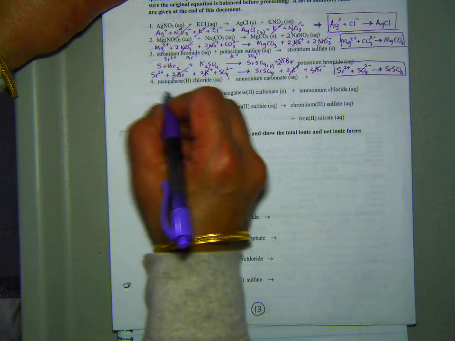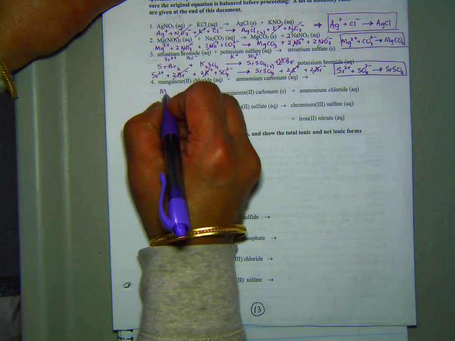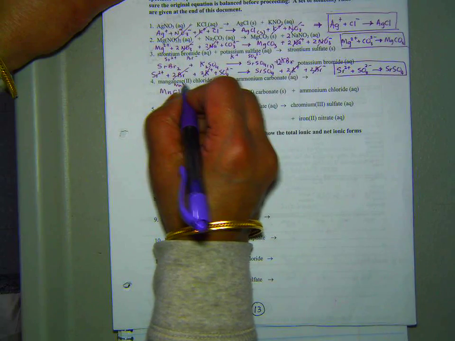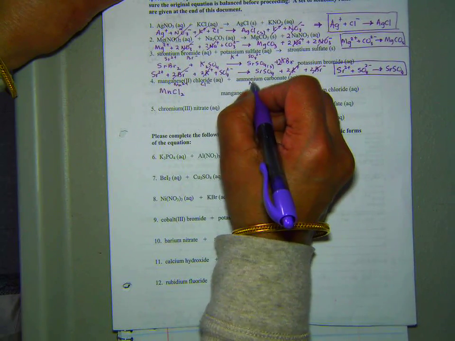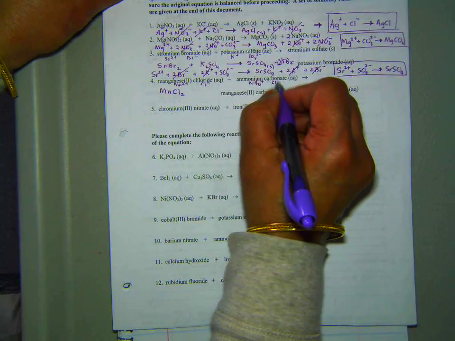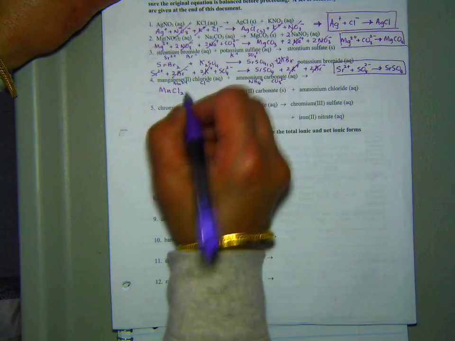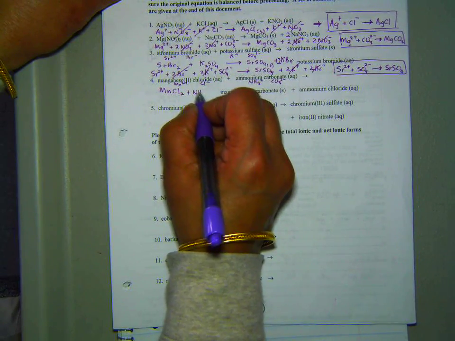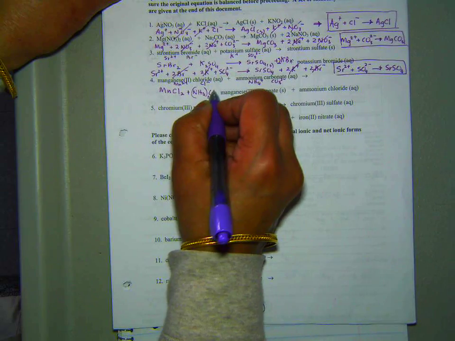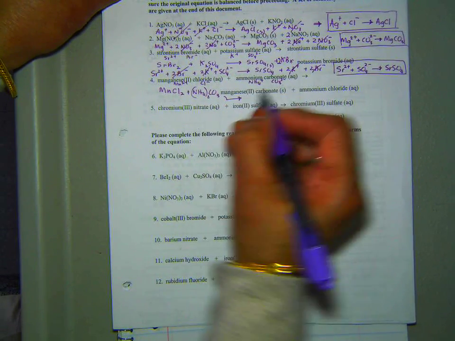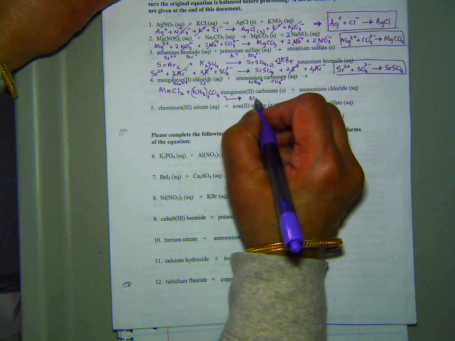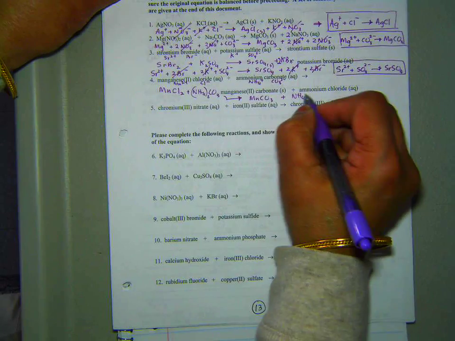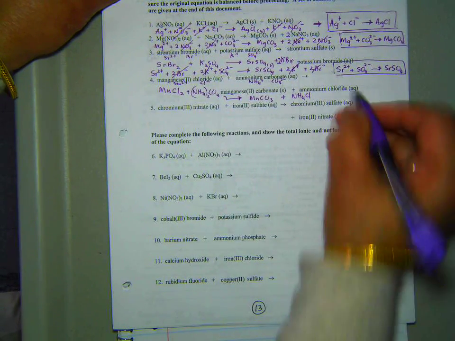Manganese 2 chloride. Manganese 2 chloride is MnCl2. Manganese 2 is Mn2 plus, right? Cl minus. Ammonium NH4 plus and CO3 2 minus. So let's see. Ammonium carbonate is NH4 2 CO3, giving manganese carbonate is a solid, so it will be MnCO3 plus ammonium chloride, aqueous.